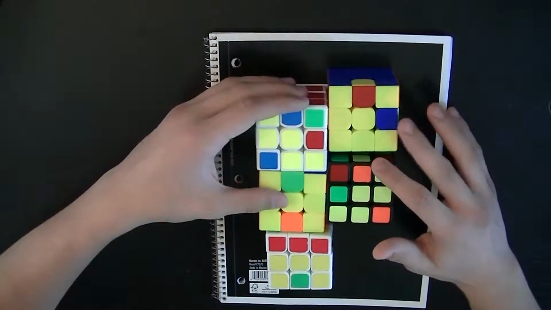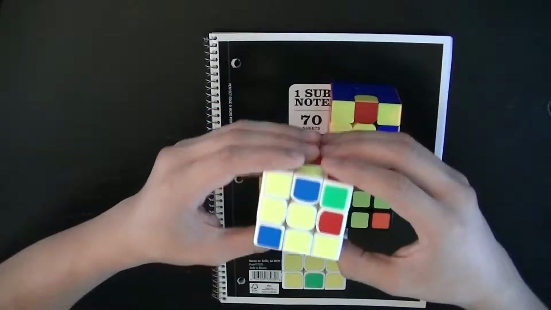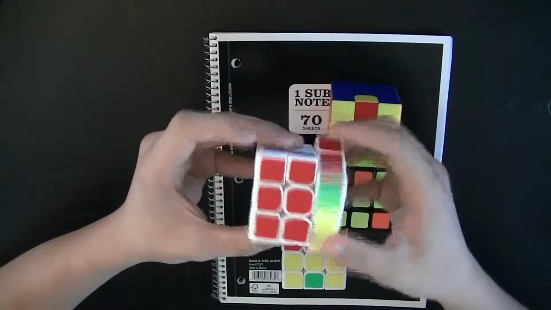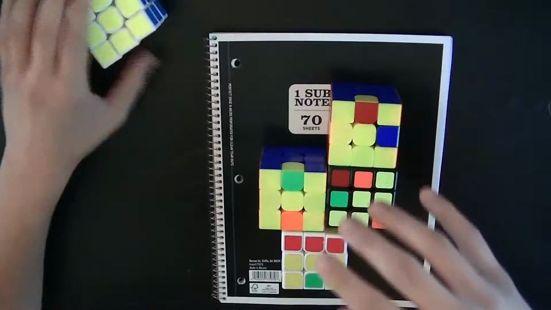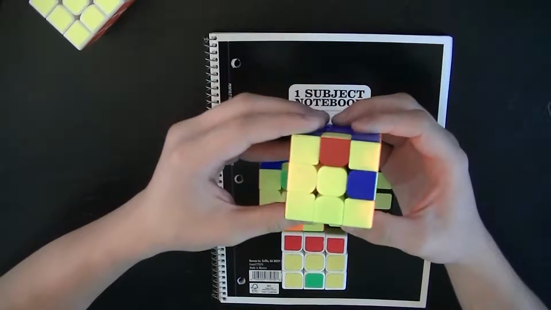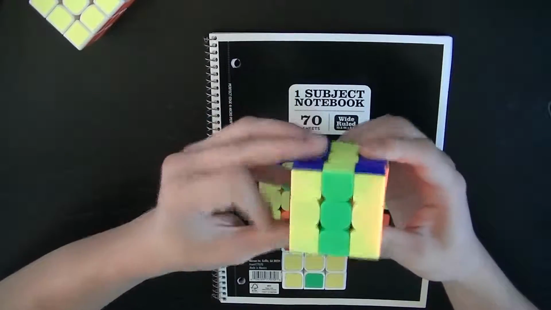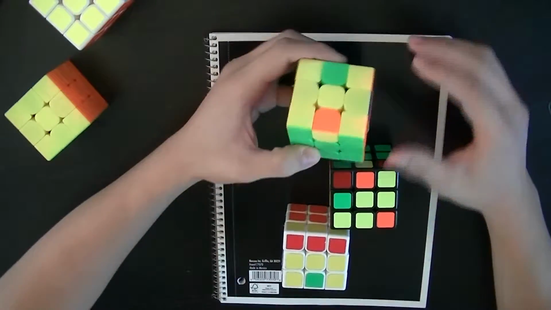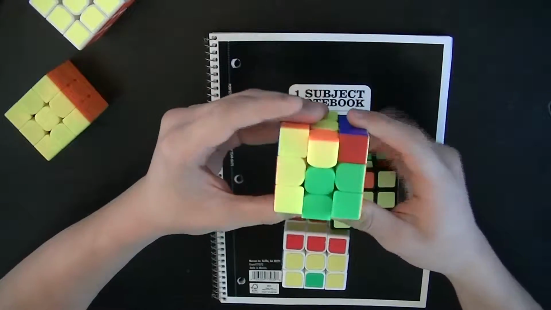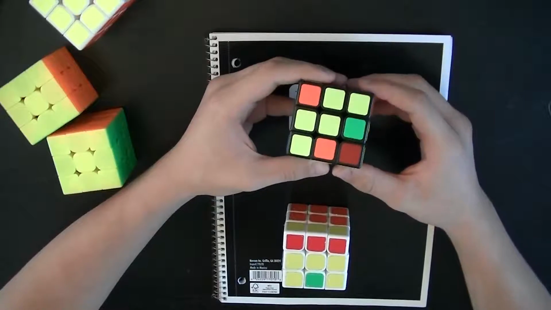Okay, I have the next 5 set up, and I'm gonna go ahead and try them out now. Okay, so this one goes like this. Okay, that one has given me some trouble in the past. This one's easy, so if I get this one wrong, I'm gonna be pretty mad. Whew. Okay. This one goes like this.